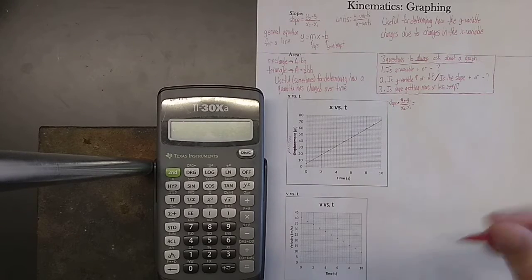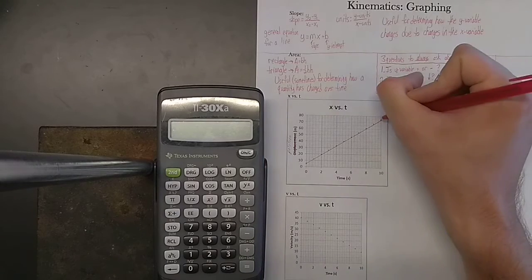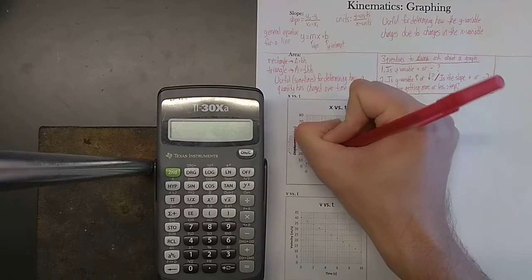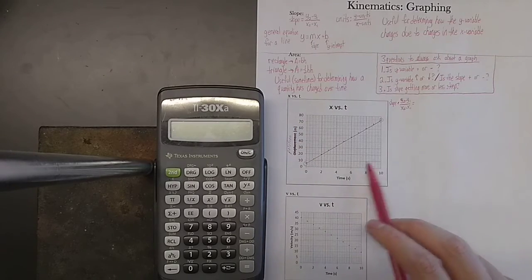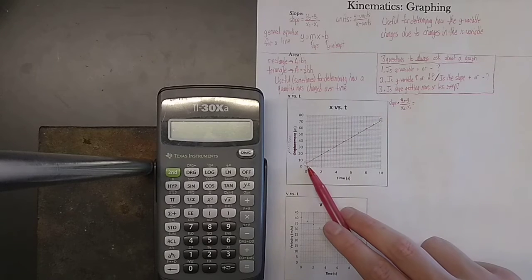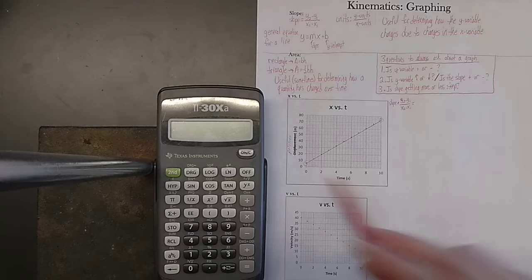So I need to pick 2 points. If you've got a perfect set of data like this, I usually like to pick 2 points that are kind of far away from each other, but it doesn't matter. I'm going to pick this point right here and this point right here. The y-coordinates of these points: this point looks like it's at about 75 meters or so. This point down here, the other y-coordinate looks like it's at about 5.